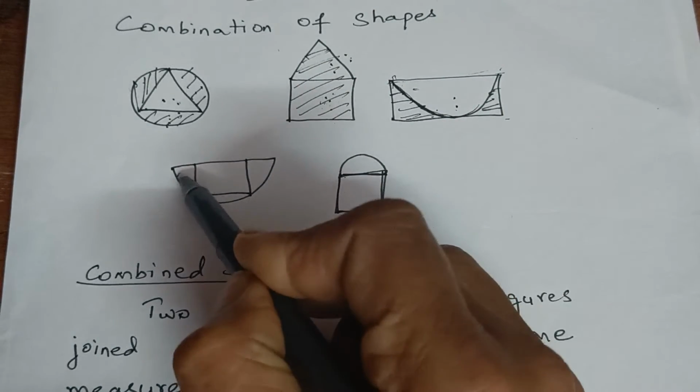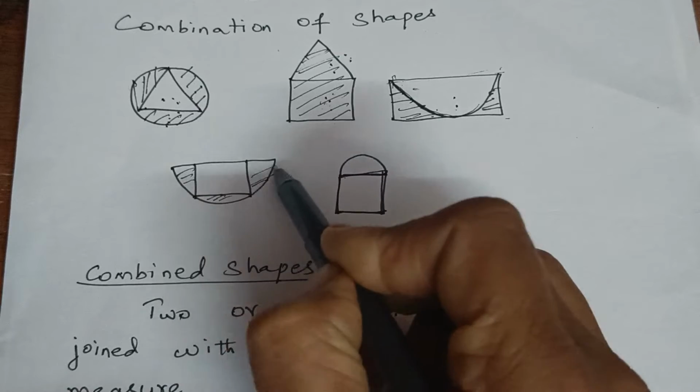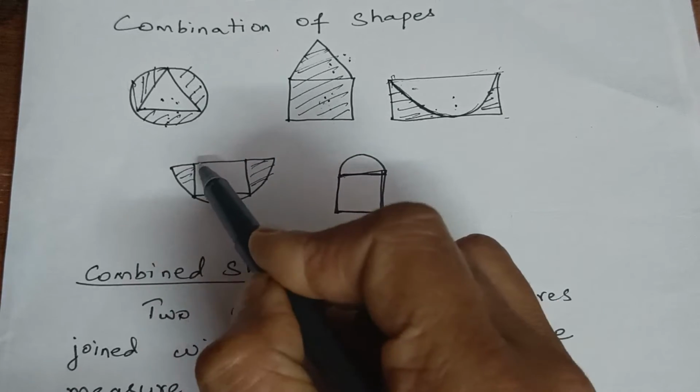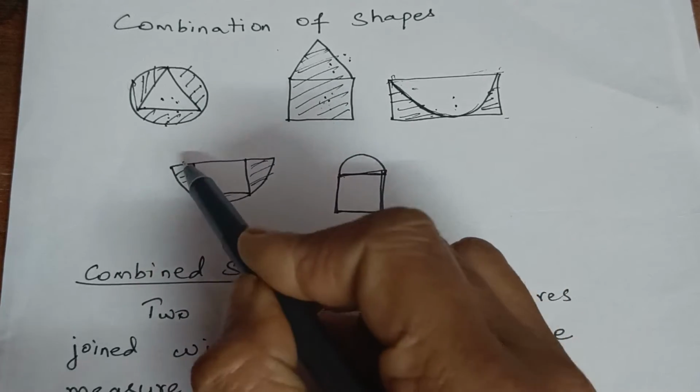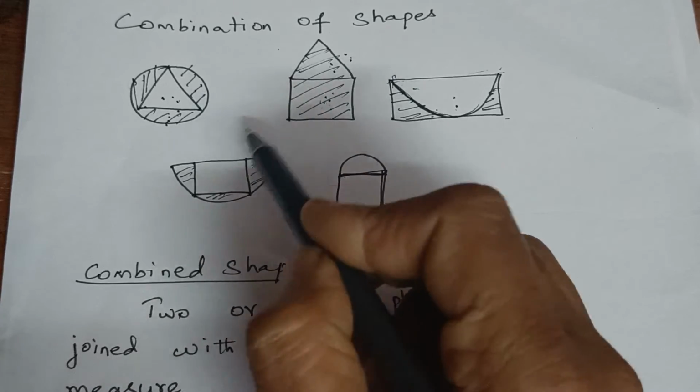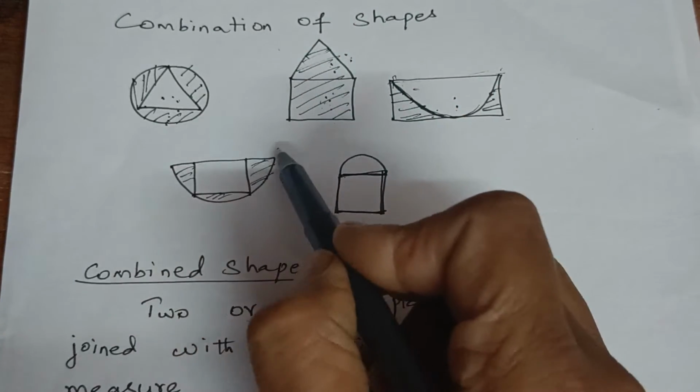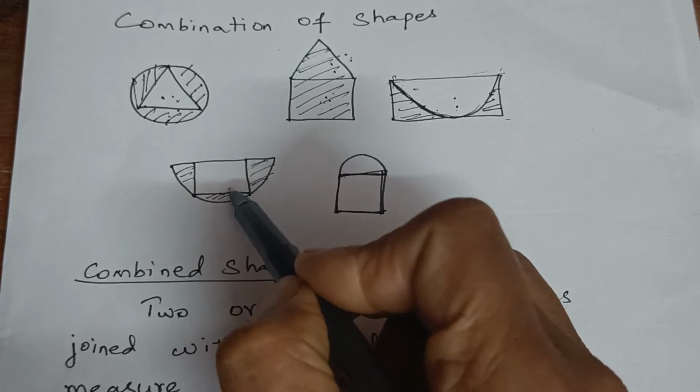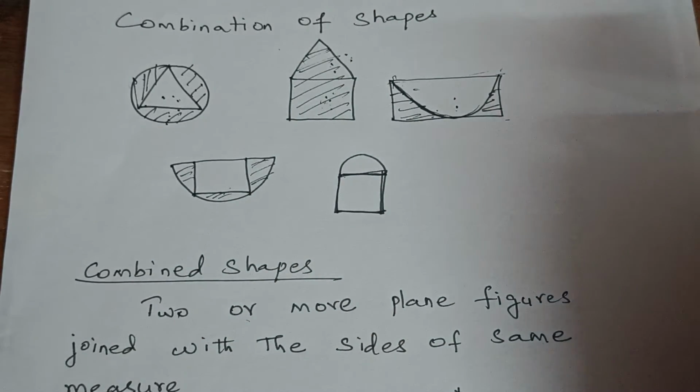And here, this is the shaded area. Now what is this? Inside the semicircle, we have a square. From the semicircle, we are cutting out a square. So it is the area of the semicircle minus the area of the square. You understand the difference, children?